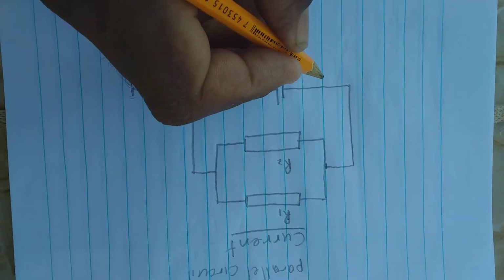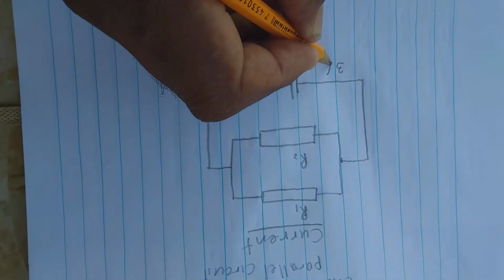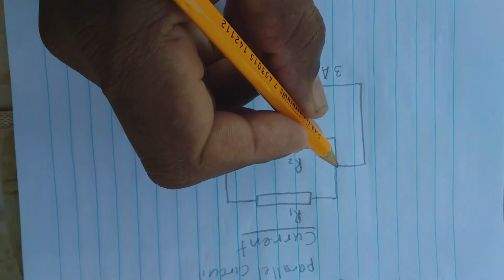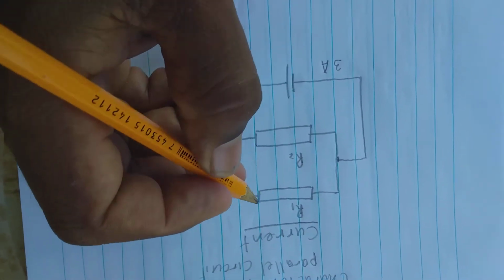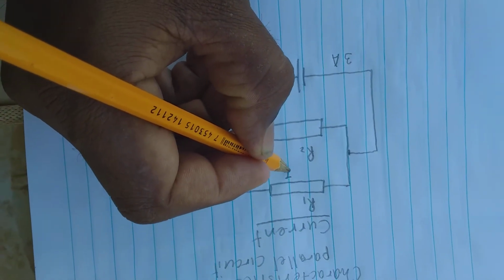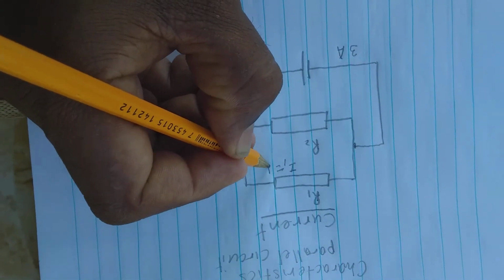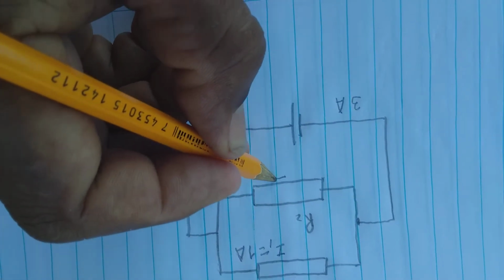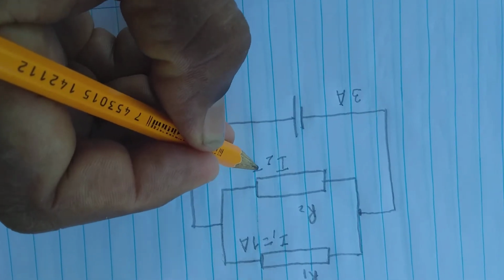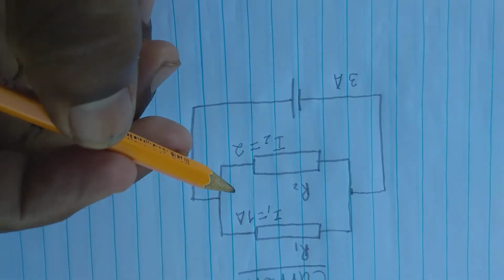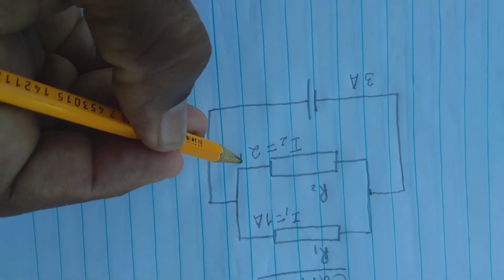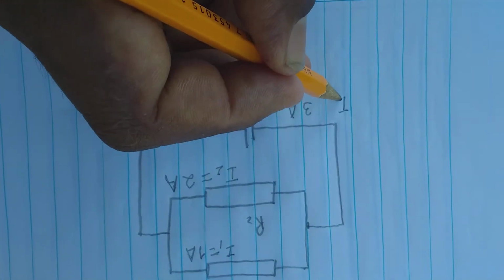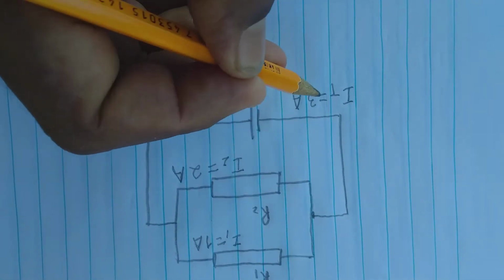So say for example you have 3 amperes of current coming from the source. As the 3 amperes reaches this junction, some of it is going to come up here. So let us say that I1 here is equal to 1 ampere, and I2 is equal to 2 amperes. If you add I1 and I2, you should get back the total current, which is IT. So IT is the total.